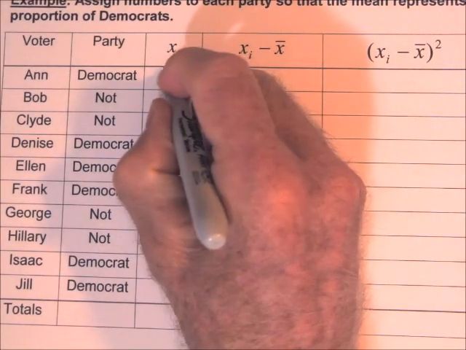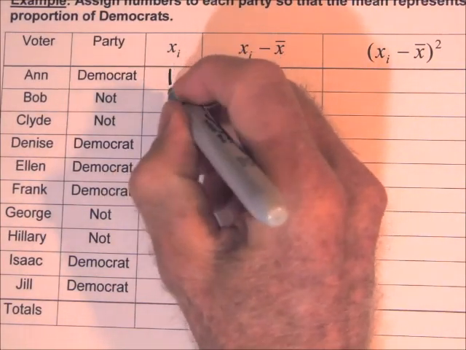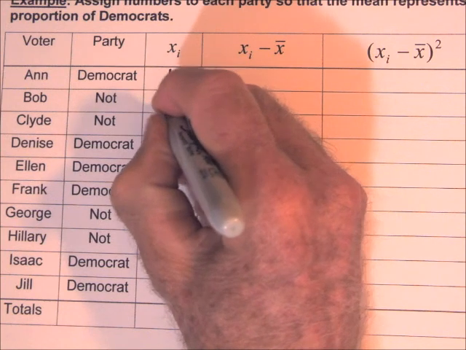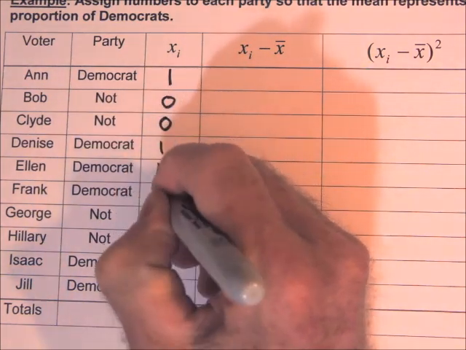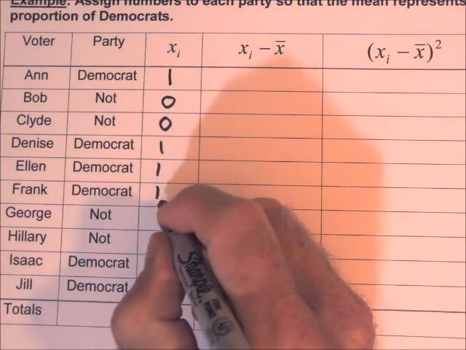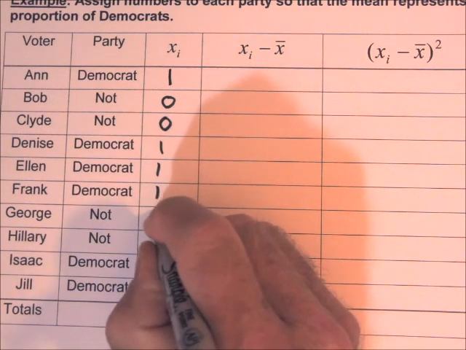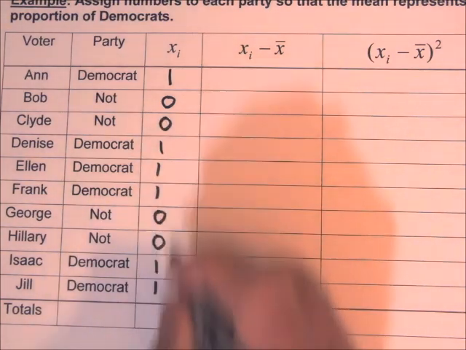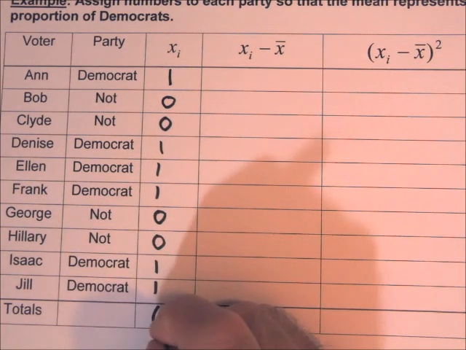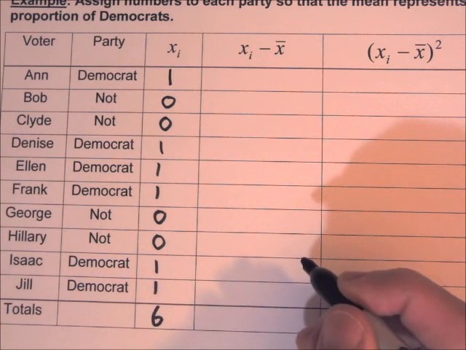Anna's the Democrat. I'll assign value 1. Bob and Clyde are not. I assign value 0. Denise, Ellen, and Frank are Democrats. Value of the variable is 1. George and Hillary are not. Value is 0. Isaac and Jill are Democrats. So then the total is going to be 6, and this actually represents the proportion of Democrats.